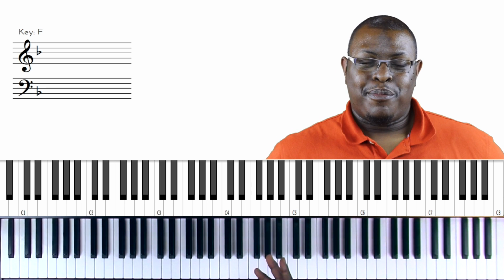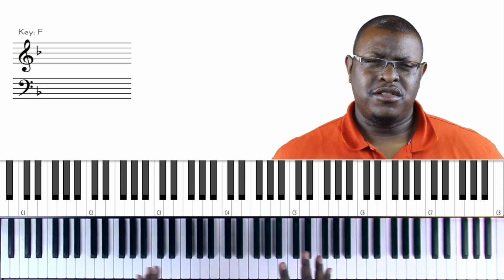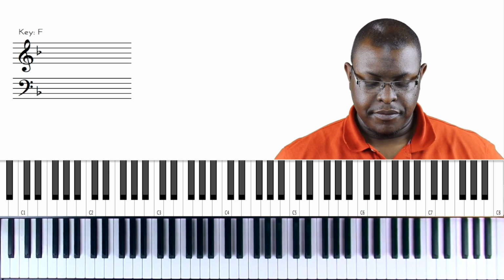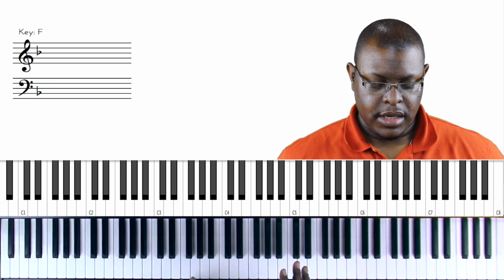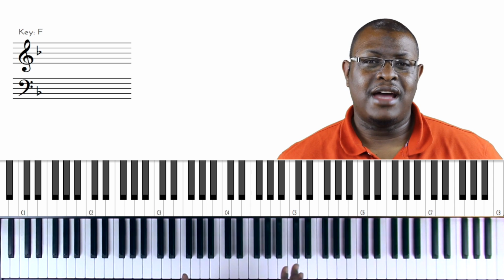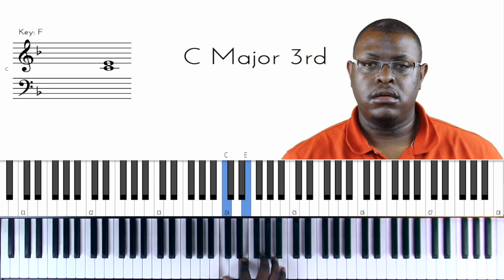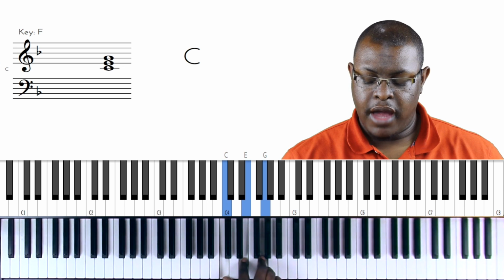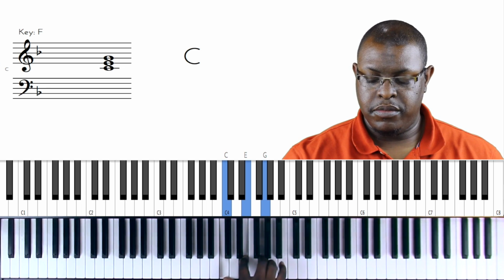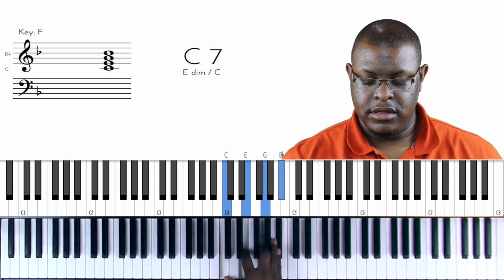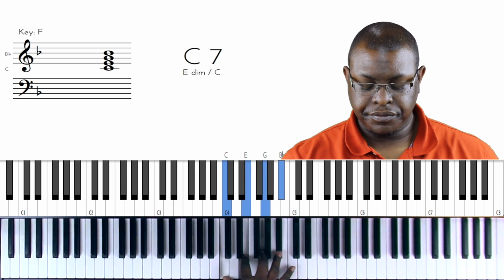All right, so let's do a quick primer on upper structures and what it all means. And so we want to start from the dominant chord, since that's what we're focusing on. So let's take C dominant 7th, which is the C major chord, right? And you add the flatted 7th, which would be the B flat. So then you get C7.